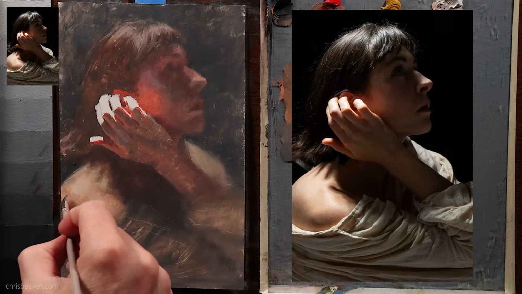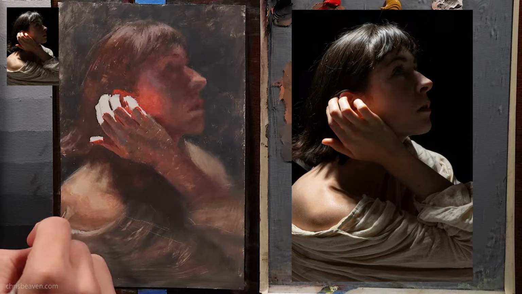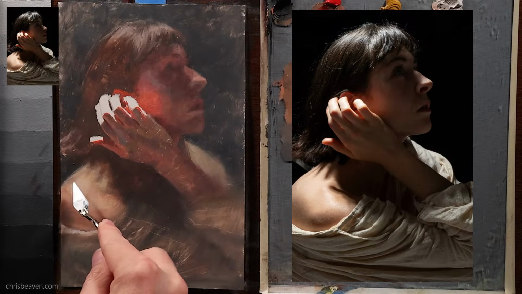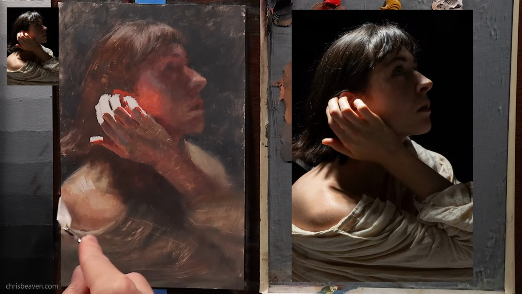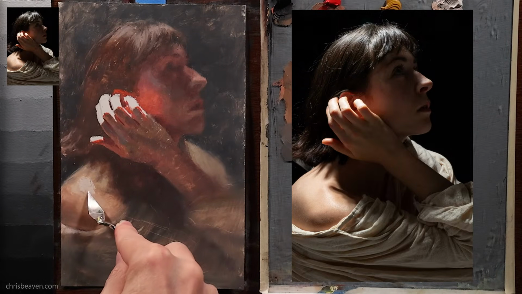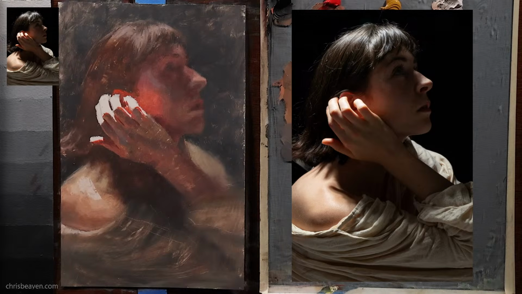So I'm going to work on this shadow right now, thinking about the form, thinking about these edges. I wonder how much of this paper I can bring back, because right here is almost all the way down to the paper. Almost. You can see I can get it even more white. But I need to be careful of that too, because I don't want it close to that finger value.